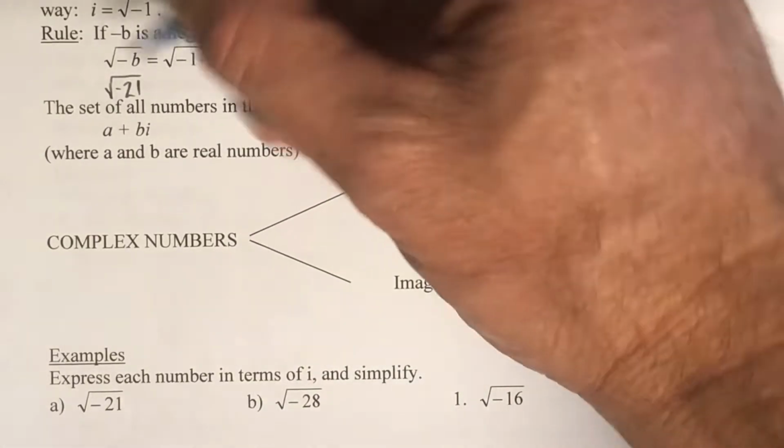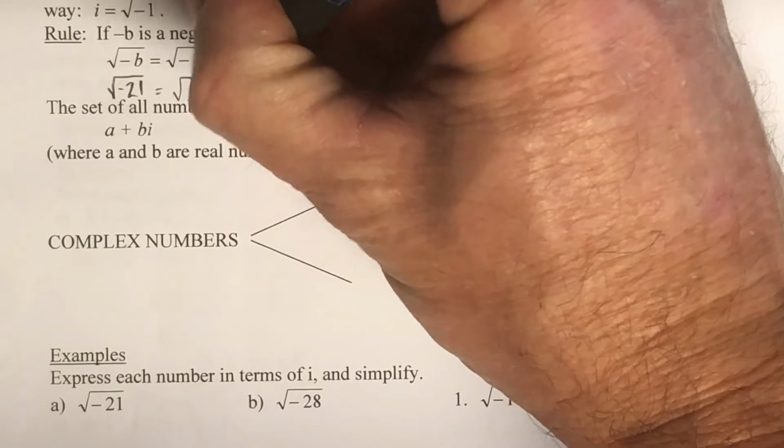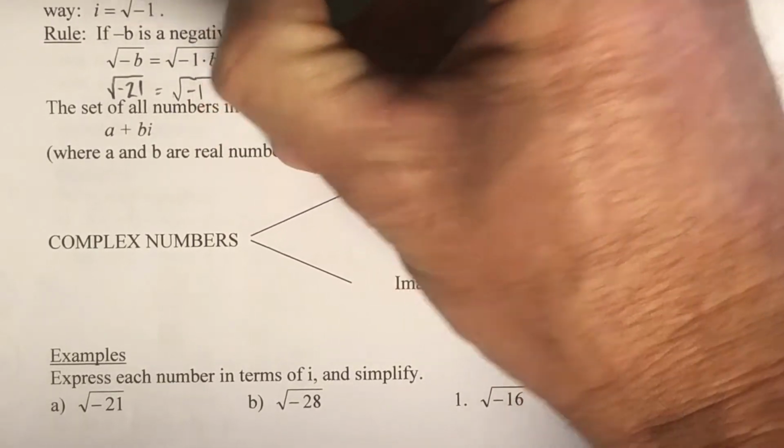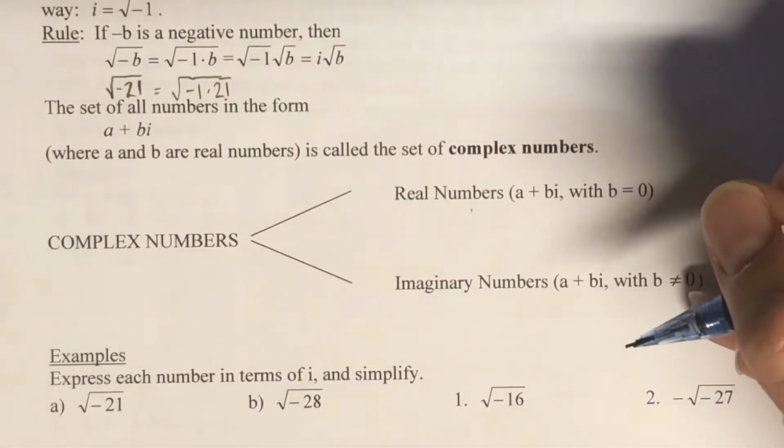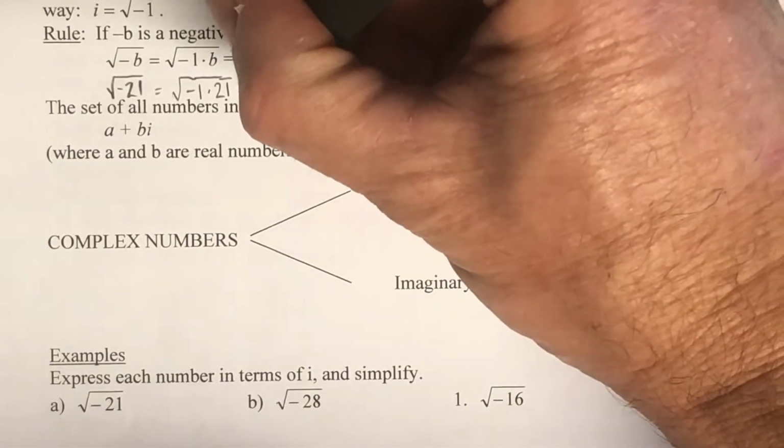What it says here is to factor out a -1. I know we don't normally factor out a 1 or -1, but we will in these problems when you express it in terms of I. You'll see why here in a second.